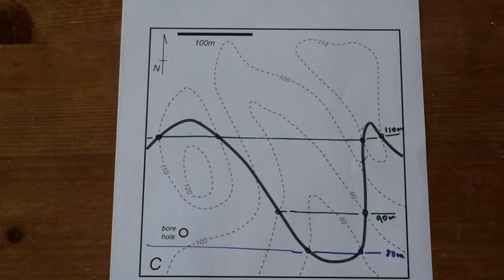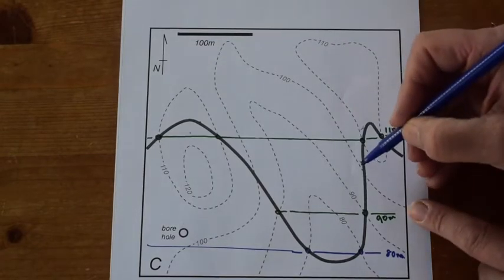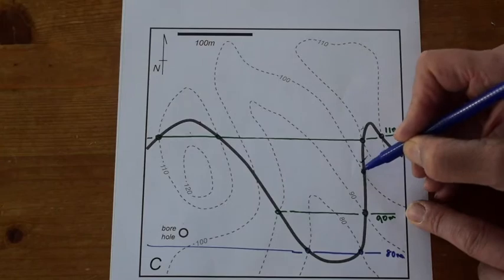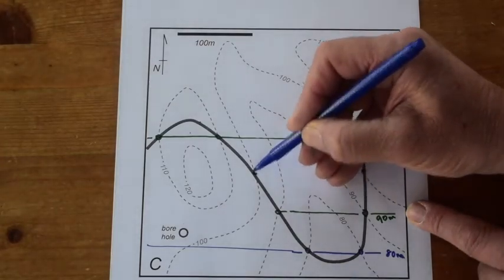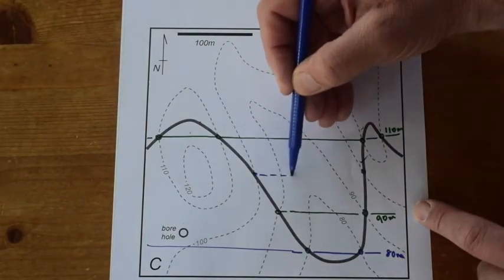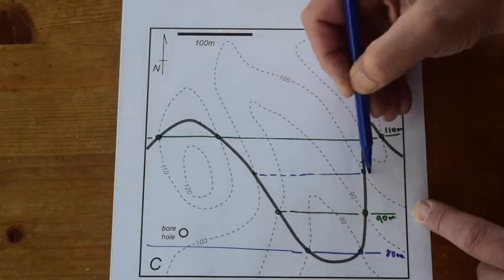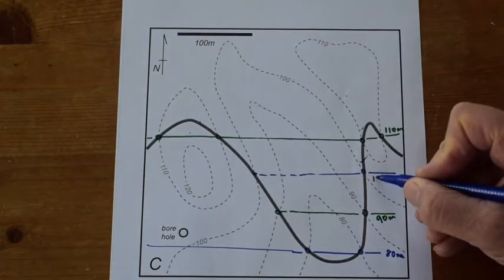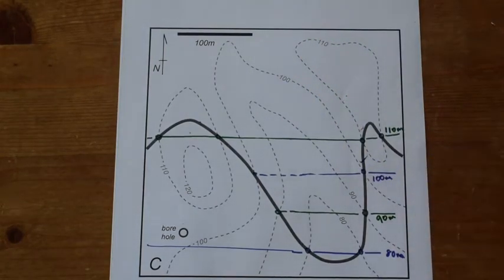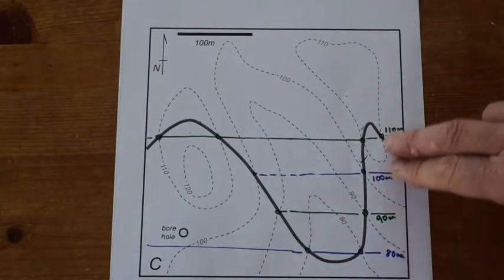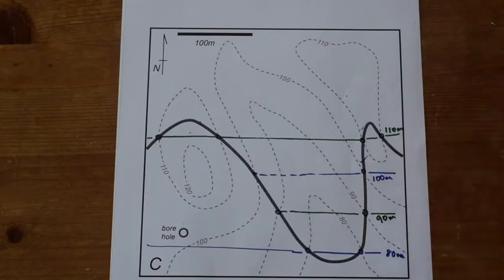And here is the 100 metre, which we can just draw in across here. And we can see that these are indeed equally spaced within the drafting error that we've had to live with.